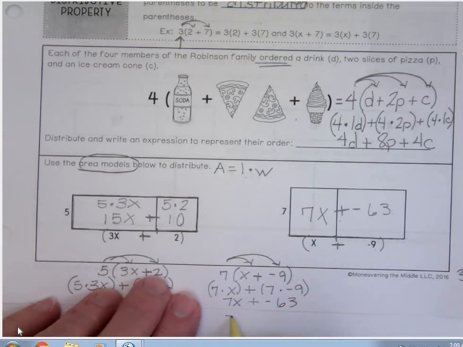But because we're simplifying, and we want to make sure we perform all possible operations, we are able to rewrite that as a subtraction problem. And now you're done. Let's look at the back.